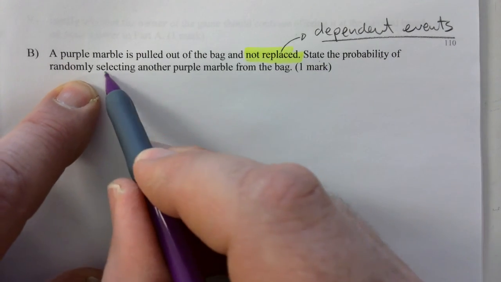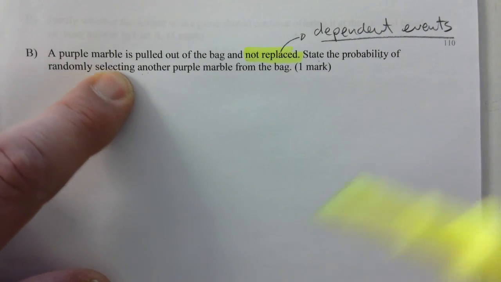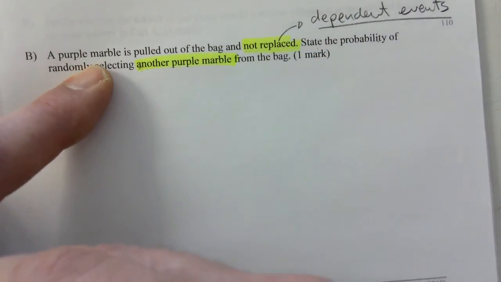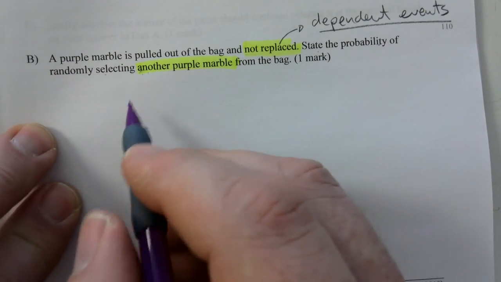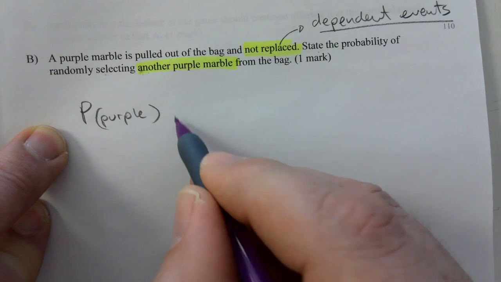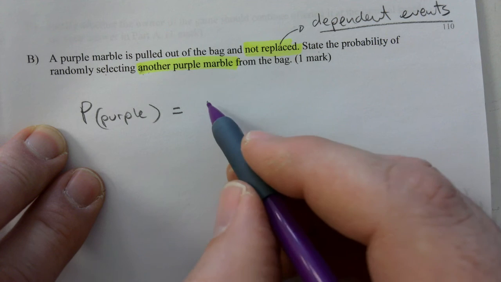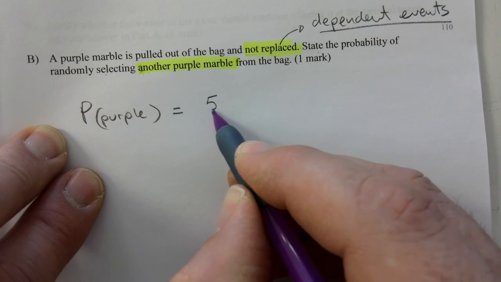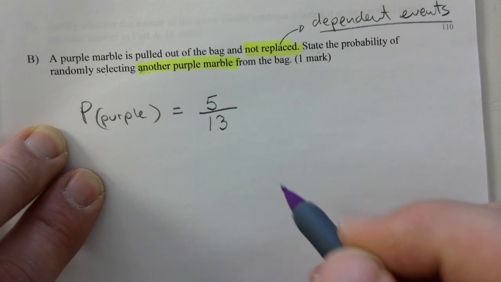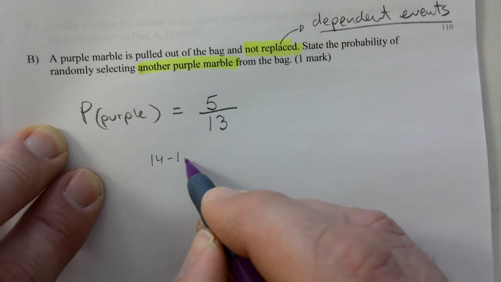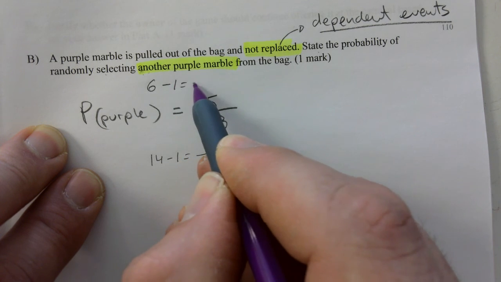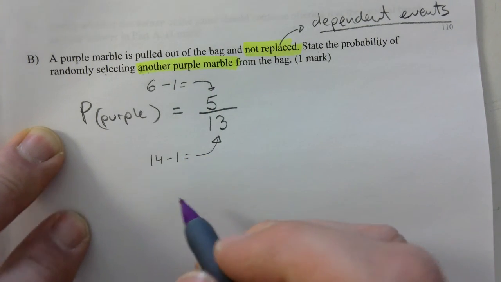State the probability of randomly selecting another purple marble from the bag. Okay, so the probability of purple in this case would be, there used to be 6, now you have 5. There used to be 14, now you have 13. You go 14 minus 1, that gives you the 13, and 6 minus 1 gives you the 5, because you're not replacing.